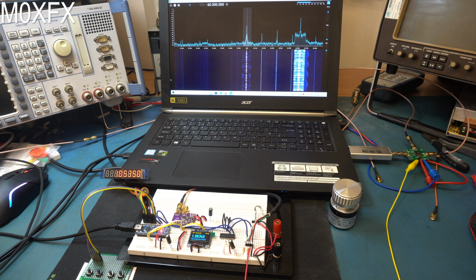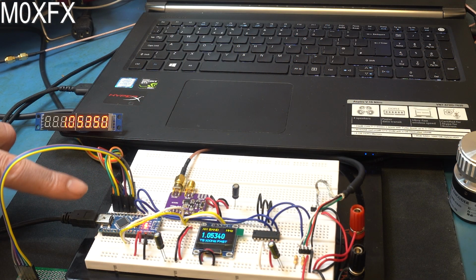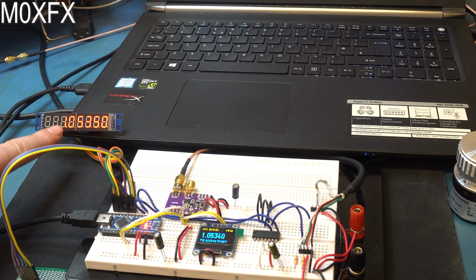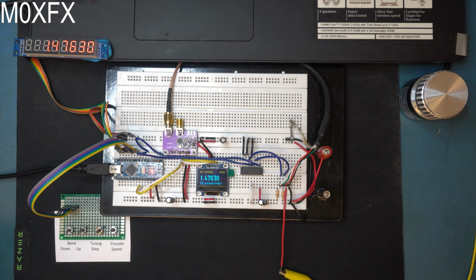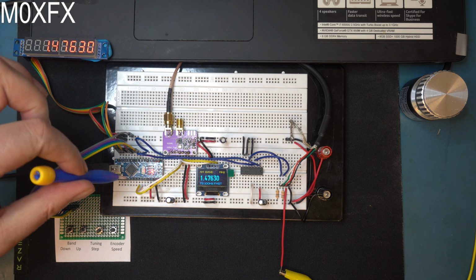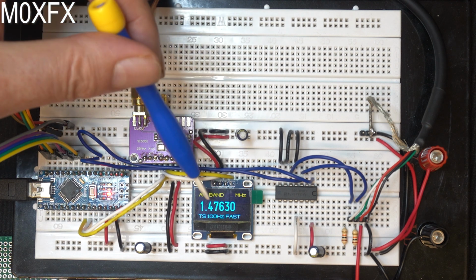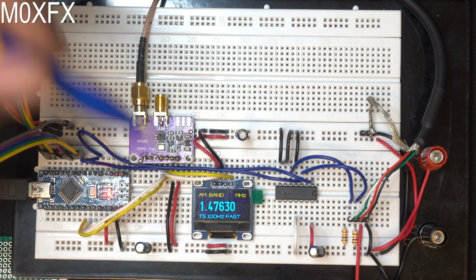Now, of course, this is all based on the Arduino system. We're using an Arduino Nano, and we've got a display here, and we've got another display here, which is a 7-segment. This is an 8-digit 7-segment display. I've made this up on a bit of breadboard, and obviously we know we've got an Arduino. This is the clock generator board, the Si5351. We've got an OLED display. Now this is I2C. We'll talk about that in a second.